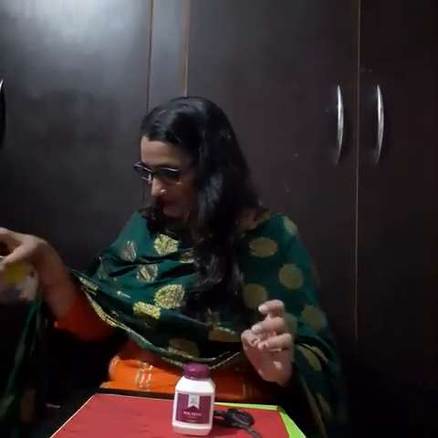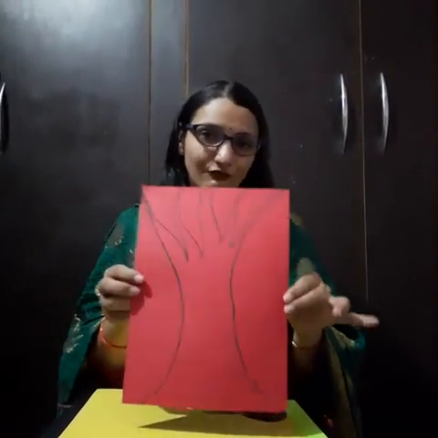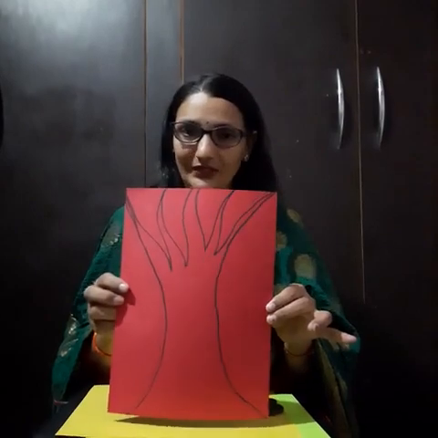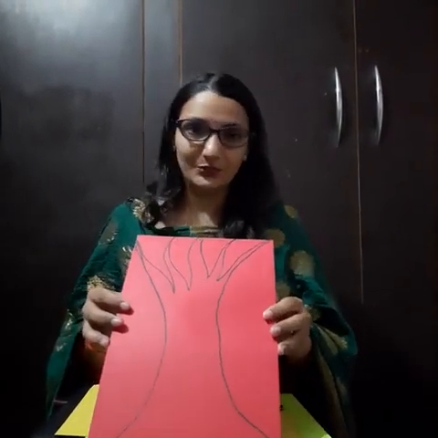So now let me explain to you what the activity is and how we are going to do it. In this Be a Creator activity, we are going to create a vocab tree. So let me explain first of all how to create a vocab tree. First of all, you'll take the red sheet, that which we are going to use in place of brown, because I don't have brown color. If you have brown color, then definitely you can use it.